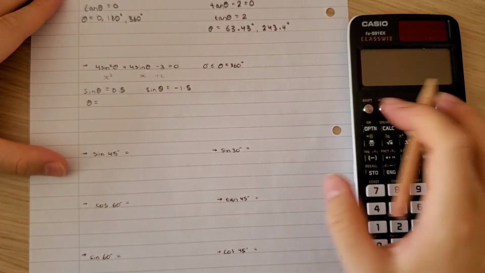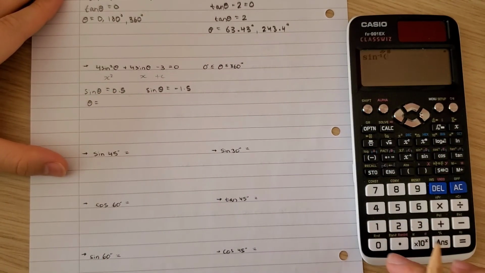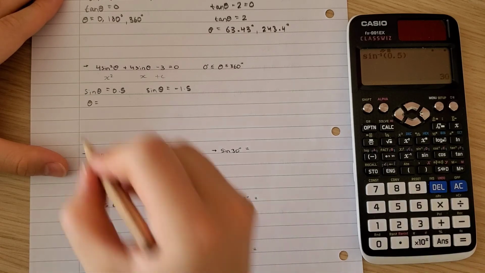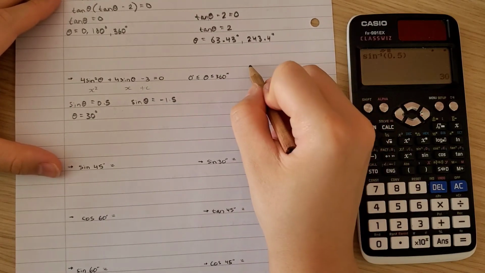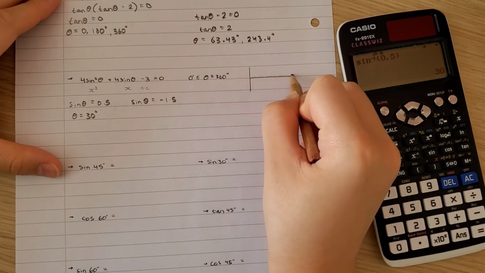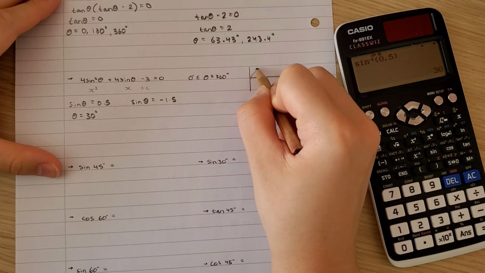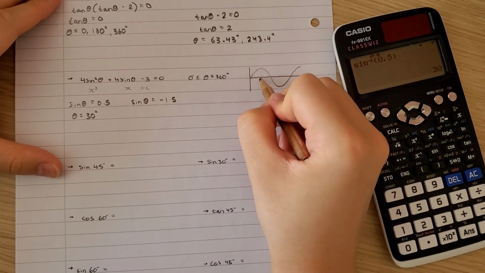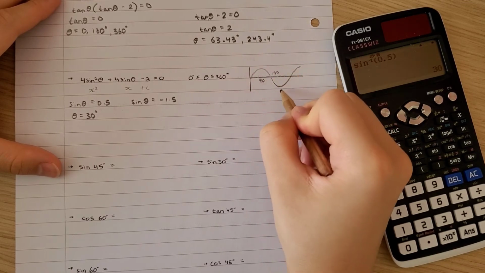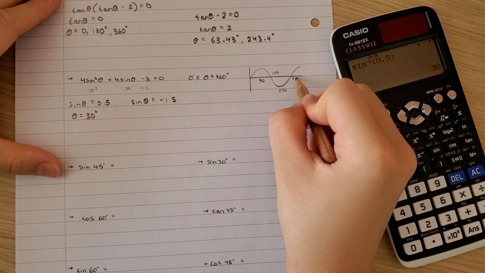So we can use this to now figure out values of theta. Using the inverse, sine inverse of 0.5 gives 30. Now I'll draw the graph again, or you can use the CAST diagram. So we have 90, 180, 270, 360.